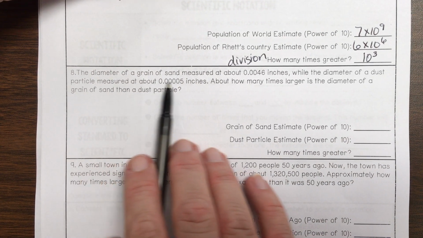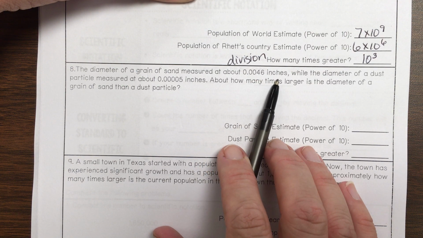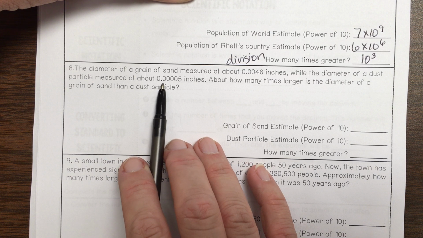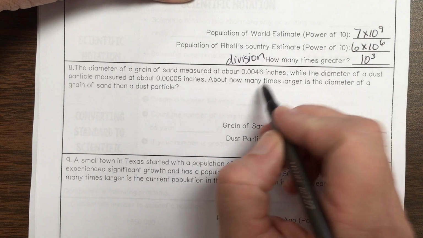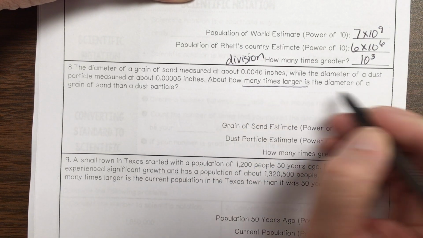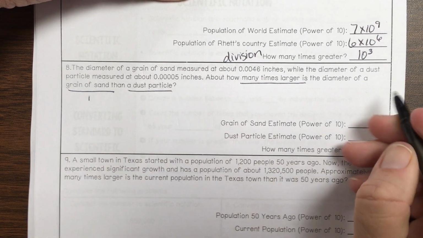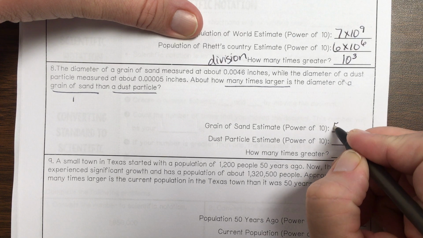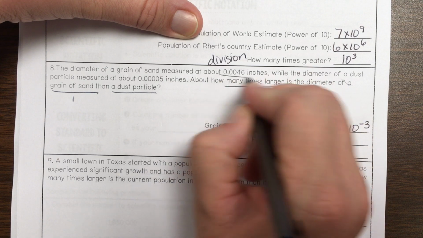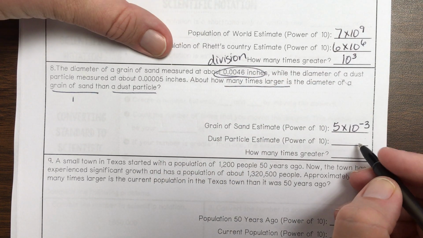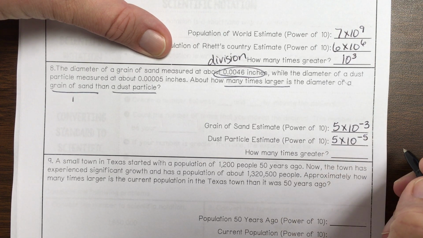Likewise, the diameter of a grain of sand measured 46 10,000ths inches, while the diameter of a dust particle measured about 500 thousandths inches. How many times larger is the diameter of the grain of sand than the dust particle? So the grain of sand will be 5 times 10 to the negative 3rd. The dust particle will be 5 times 10 to the negative 5th.